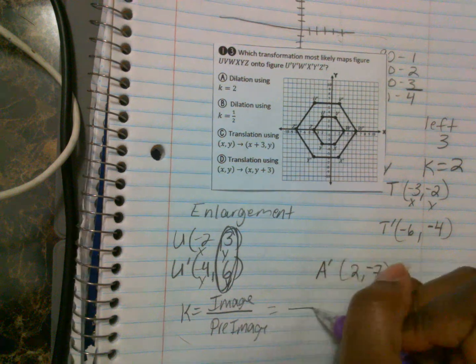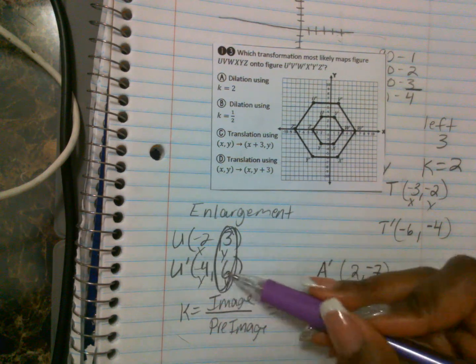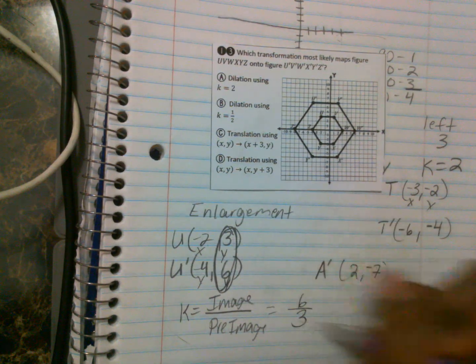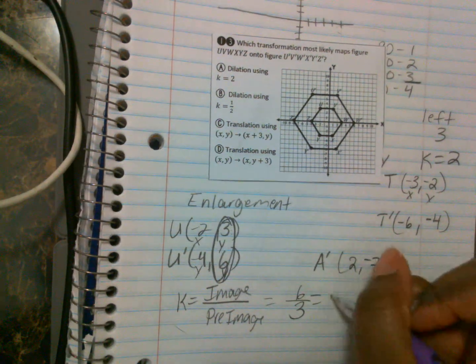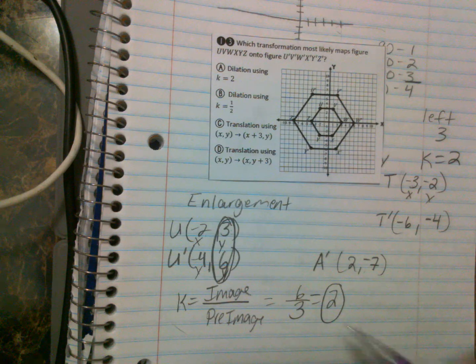So here, our image out of these two numbers is with the tick mark. So that's 6 on the top. And the pre-image is 3, where it started without the tick mark. So when you divide 6 divided by 3, that gives you 2. So it's going to be a dilation with a scale factor where K is equal to 2. So the answer here is going to be A. Okay.